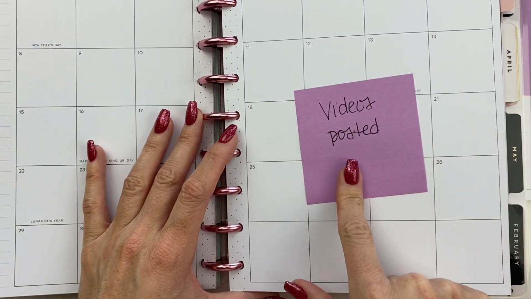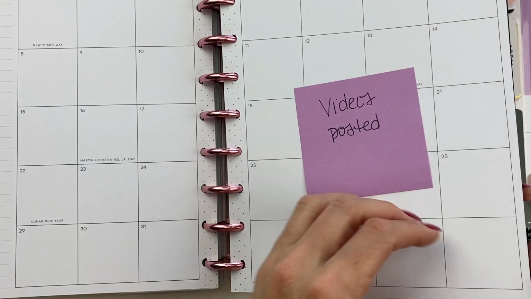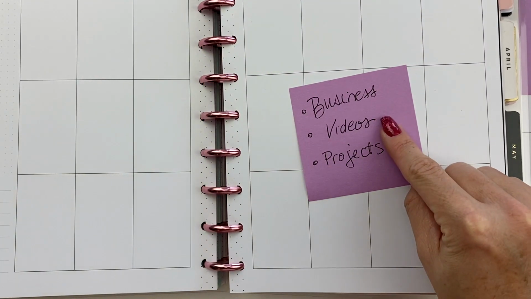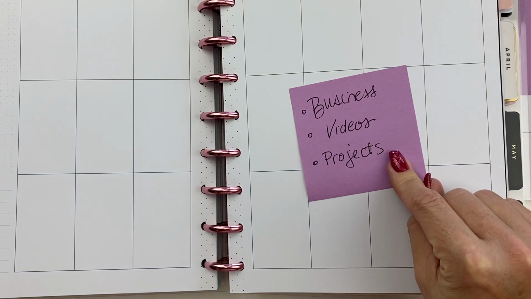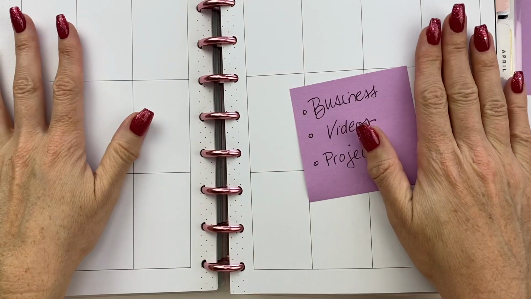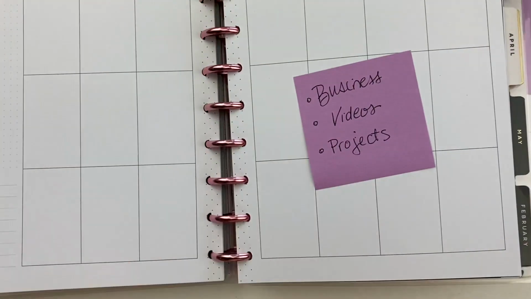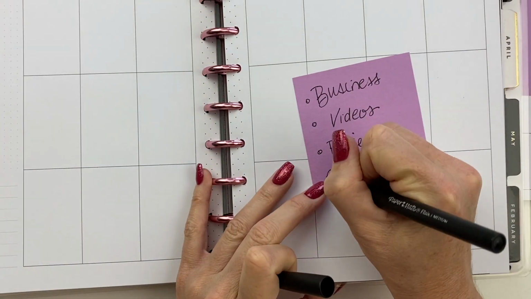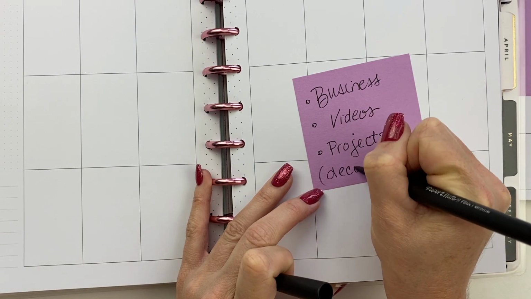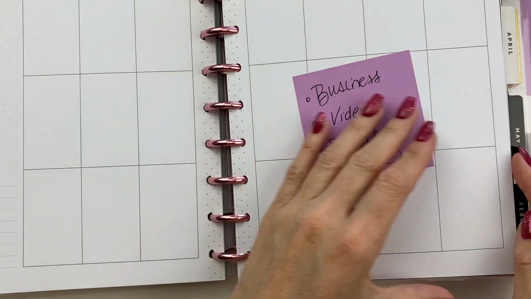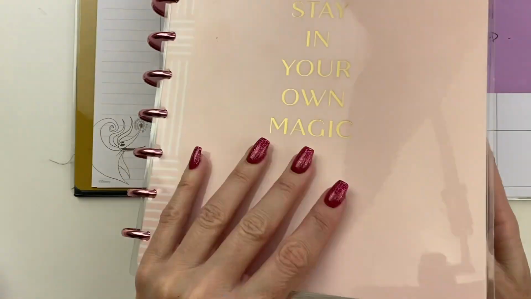So I like to be able to see things at a glance like that. So this monthly overview will be just for videos posted. Then in the weekly, it will be for my small business, videos that I'm working on, and other projects for my business. So that's all that's in this section. And I will be decorating this planner. I should write that on there too, because it's going to be part of my decorating schedule. So I'm going to put decorate because I won't be decorating everything.